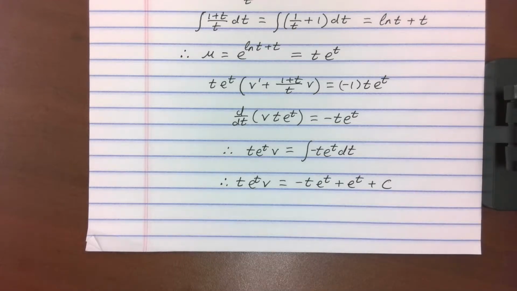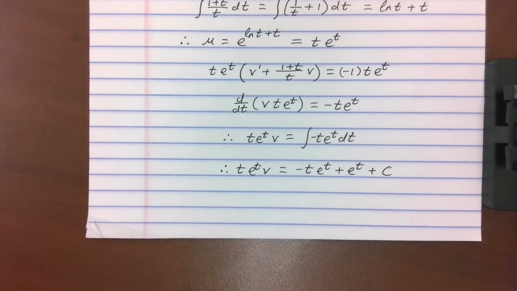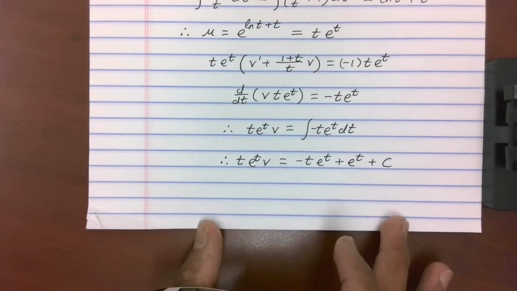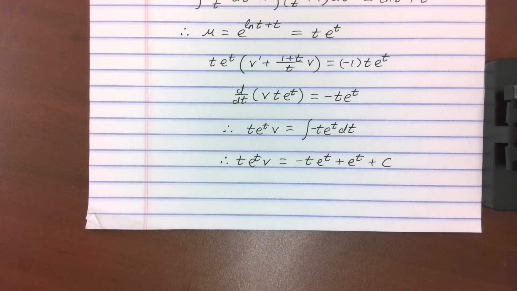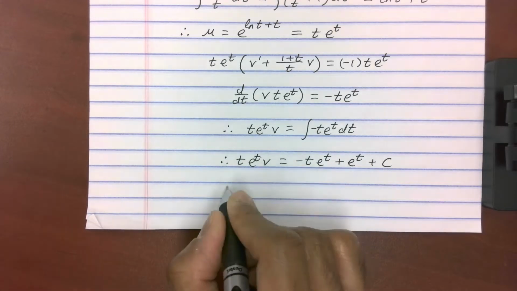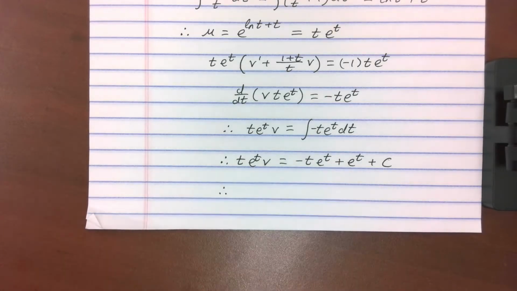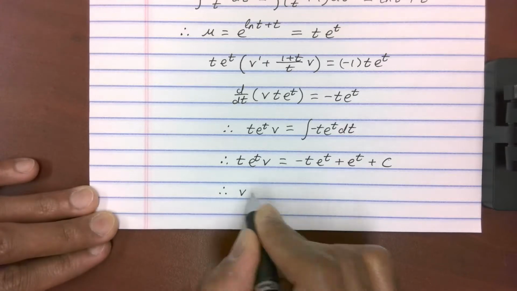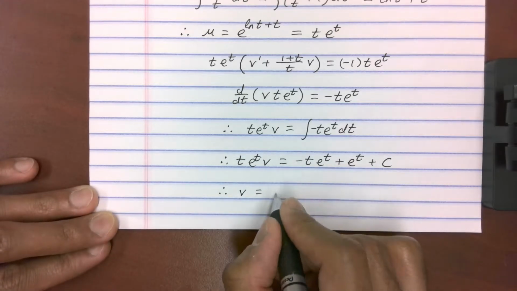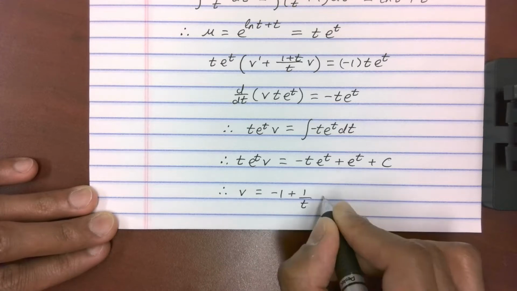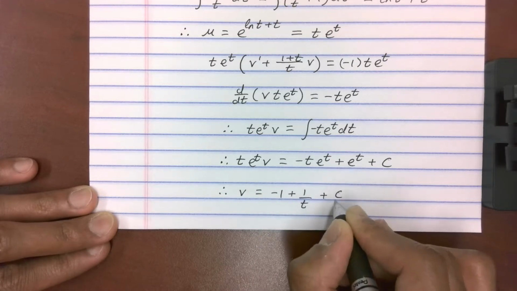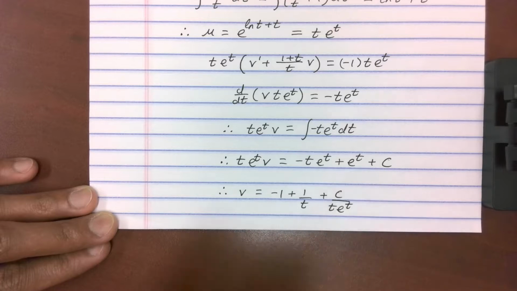And at this point, we have almost solved the differential equation. So let's isolate V. So we need to divide the entire equation by t times e raised to t. Upon division, we get V equals negative 1 plus 1 over t plus c over t e raised to t.